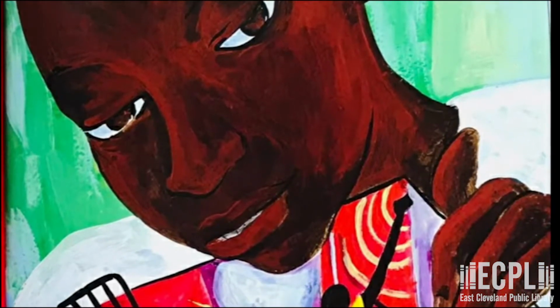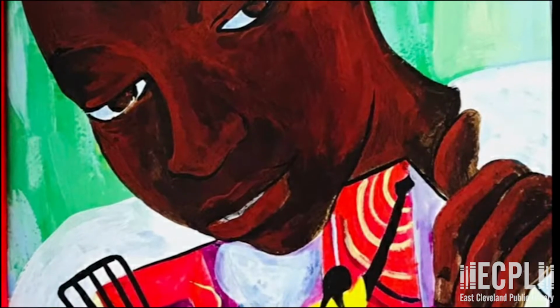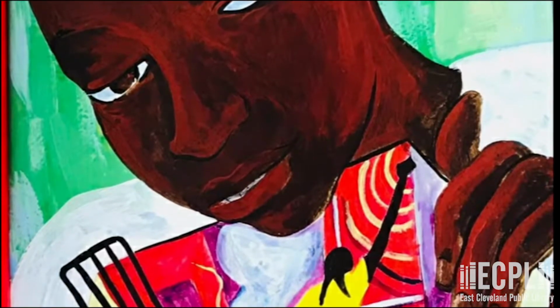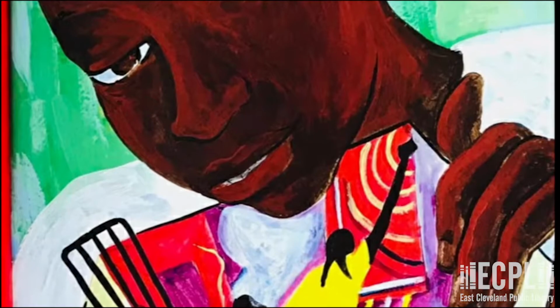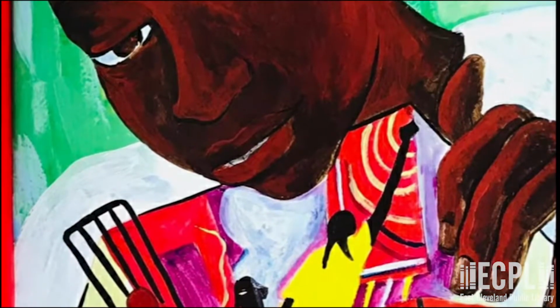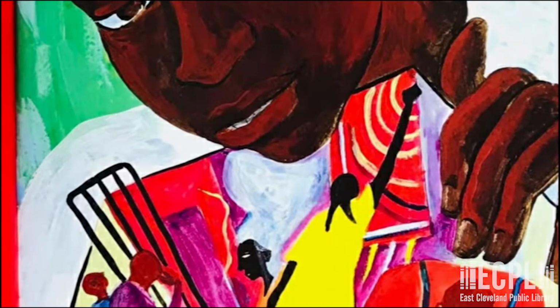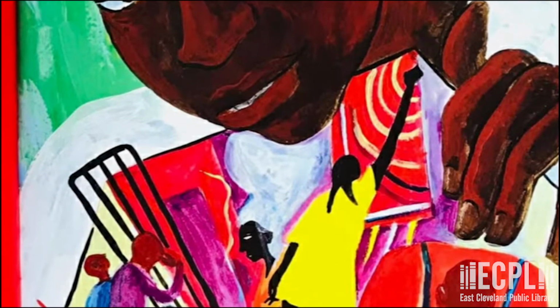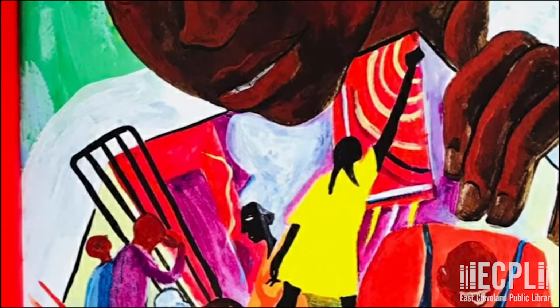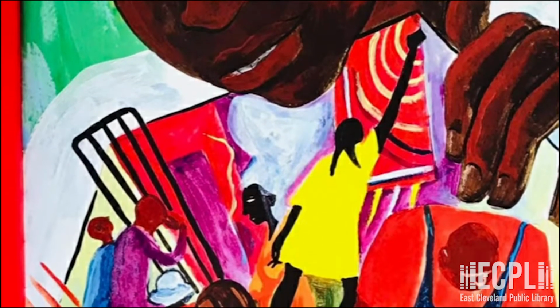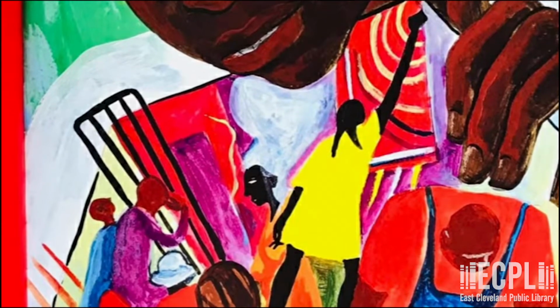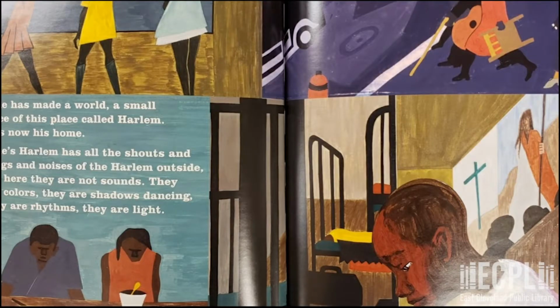Next, Jake takes a shoebox, and in the box he tries to fit the whole street. Inside are cardboard chessmen, tiny boys folded from construction paper, and mothers walking fast to work wearing dresses cut from magazines. He stacks matchboxes to make buildings and paves the street with sandpaper. Jake has made a world, a small piece of this place called Harlem. It is now his home.